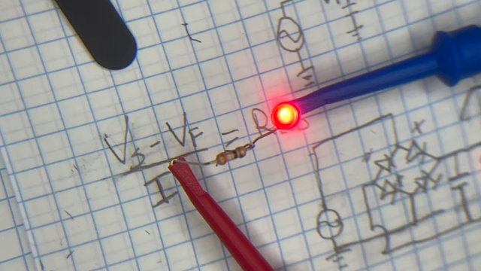All right, now I think I've covered everything about diodes. Can't think of anything else. Let me think.